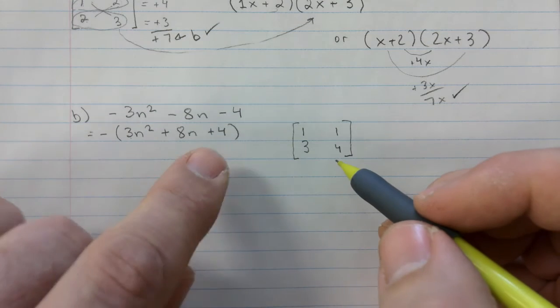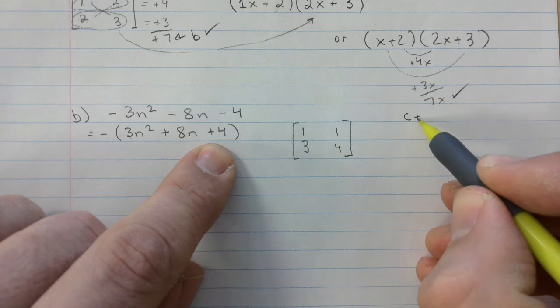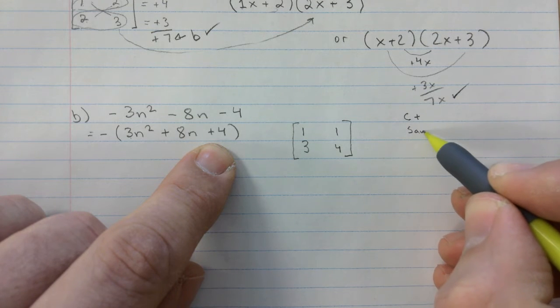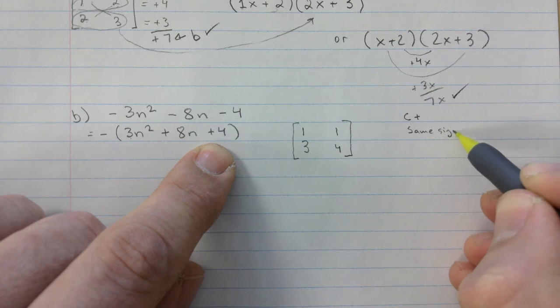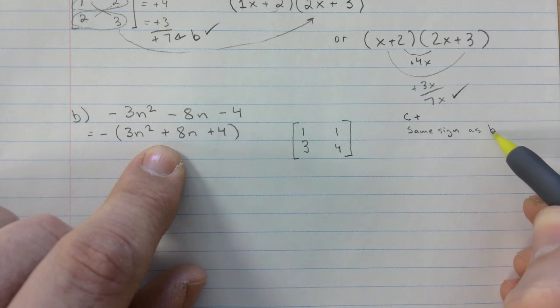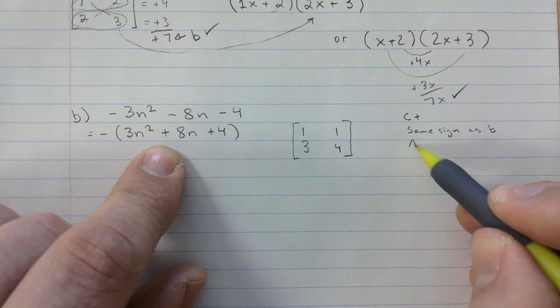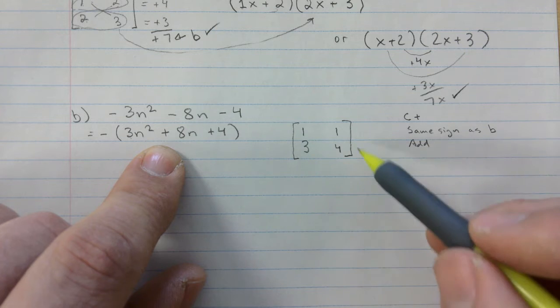And keep in mind, C is positive. That means I'm going to have the same sign. Factors are going to have the same sign as B, which is also positive. So I'm going to have to add my products here.